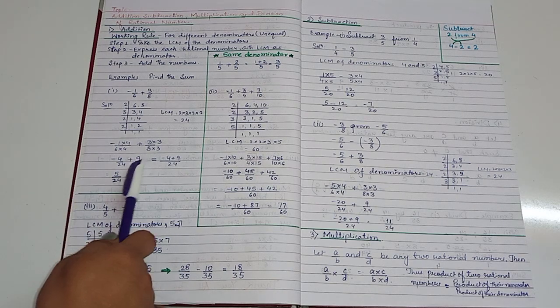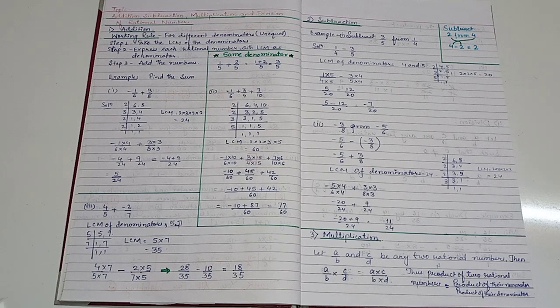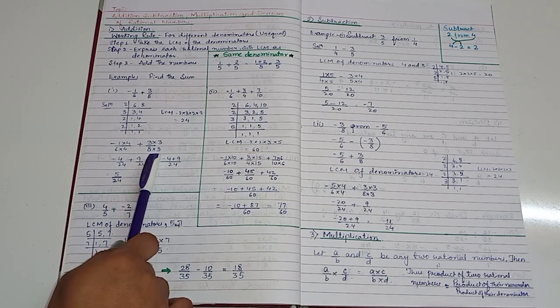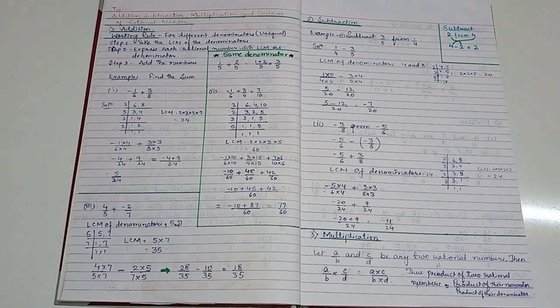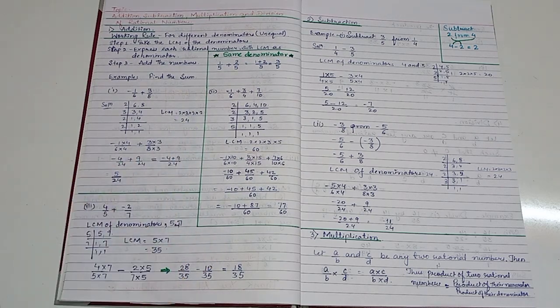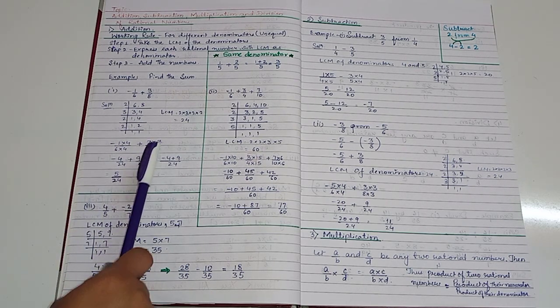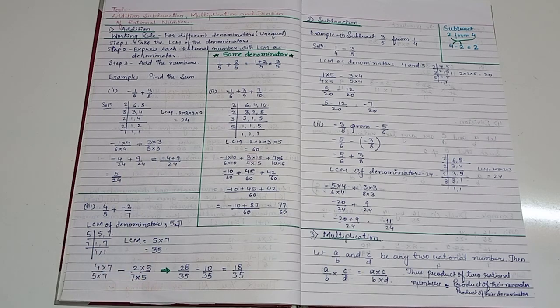Similarly, we will just see what number we need to multiply with 8 to make it 24. Here also we will multiply 3 and here in the numerator also we need to multiply the same number. You have to keep in mind one thing, friends, that whatever number you are multiplying here to make it equal to the LCM, the same number you need to multiply in the numerator as well. So here we are getting minus 4 by 24 and here we are getting 9 by 24.